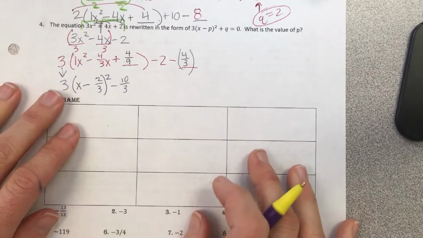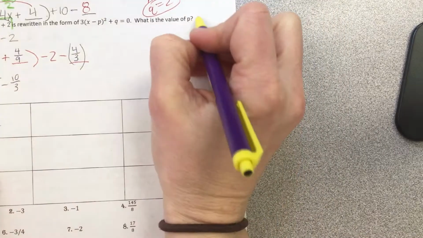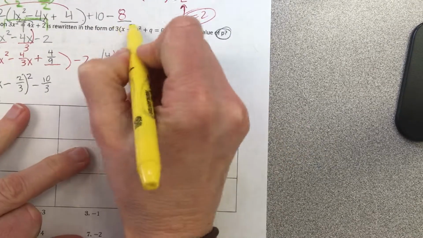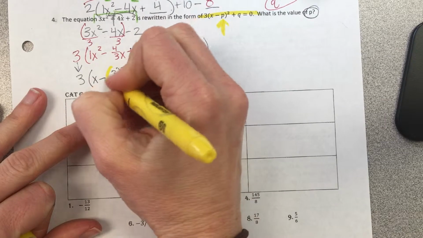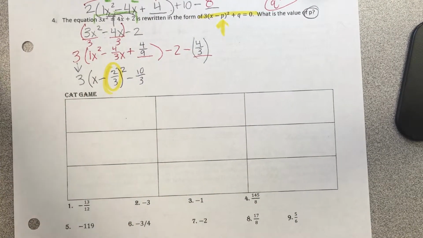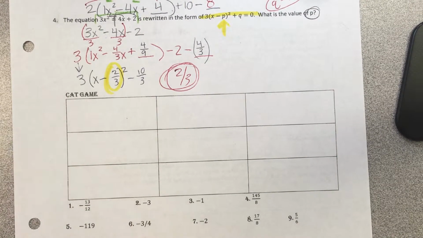If you look at the formula, p is on the inside of the parentheses. So what do we have on the inside? We got negative 2/3, but it becomes positive 2/3. So that's your final answer, positive 2/3.